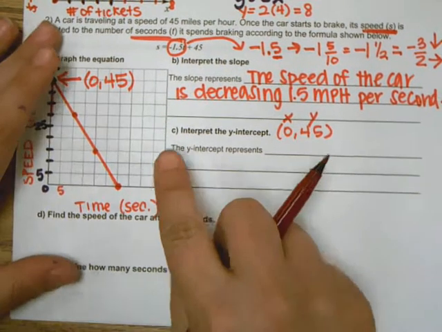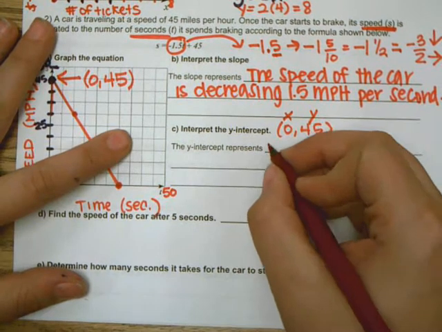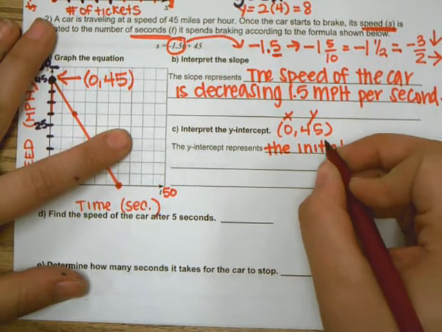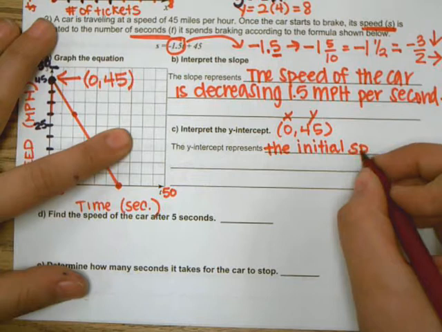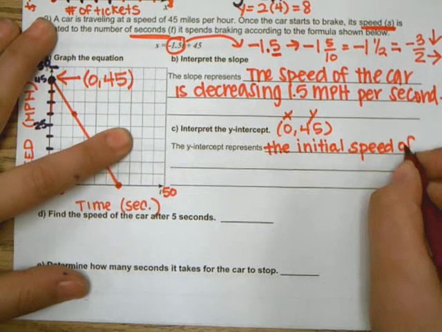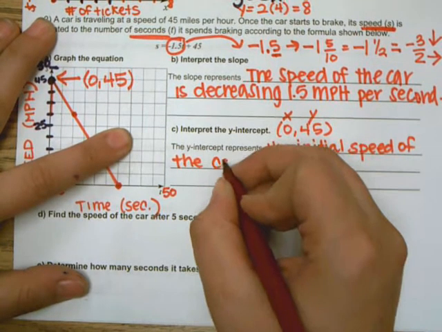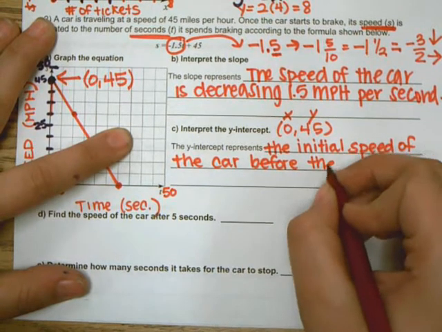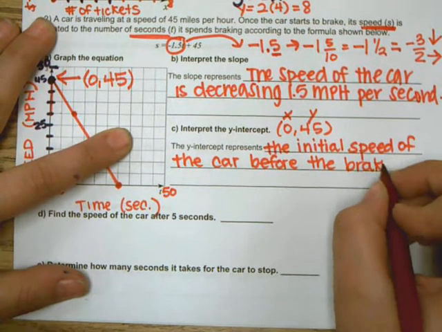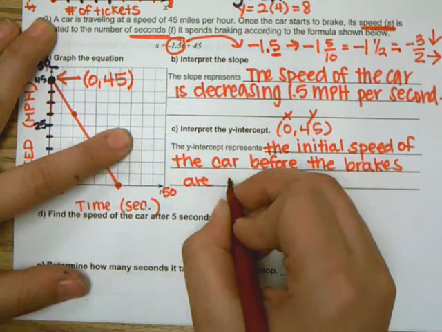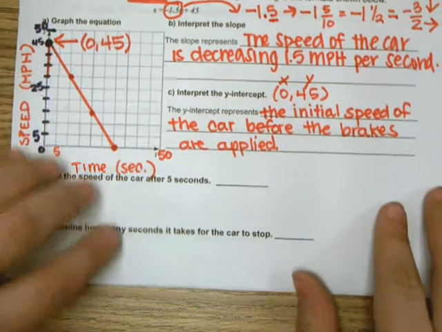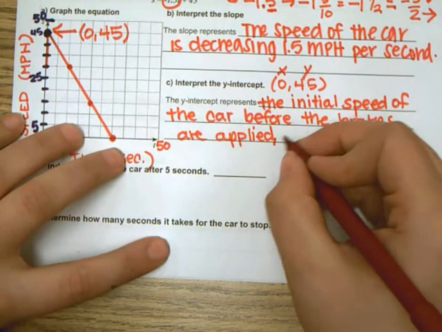So when you think about it, this is representing the starting speed of the car before the speed goes down because of the brakes. So the y-intercept represents the initial, so that means the start, the initial speed of the car before the brakes are applied.